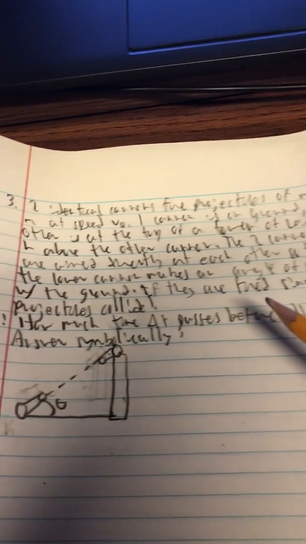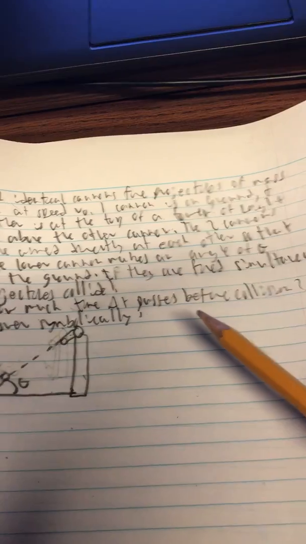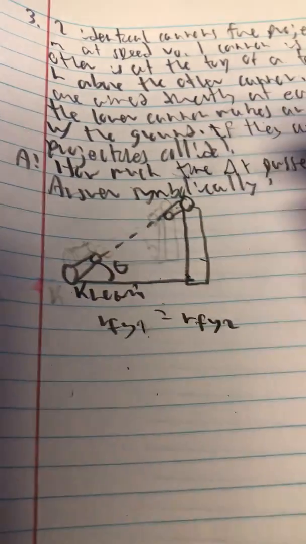If they are fired simultaneously, the projectiles collide. How much time delta t passes before collision? Answer symbolically. So we'll start off with what we do know. We know that the final height of one of the projectiles equals the final height of the other projectile.